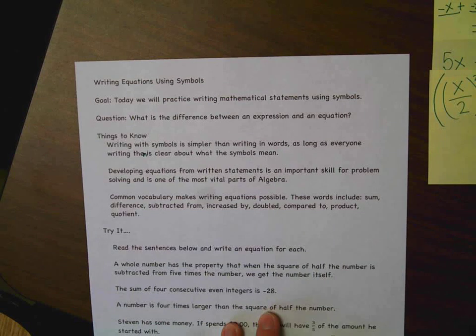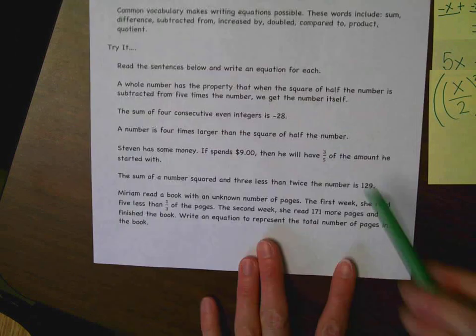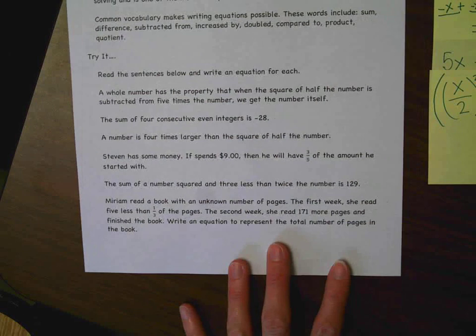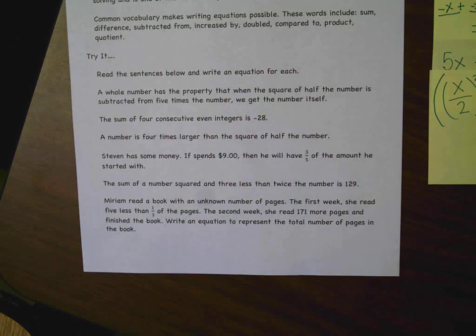Today we will practice writing mathematical statements using symbols, which we were doing. The question is, what is the difference between an expression and an equation? I think you guys are very, very familiar with that by now. An expression doesn't have an equal sign, an equation does. Okay, so make sure that you get those last 3 challenge ones tried. I'm looking for equations when you're finished.